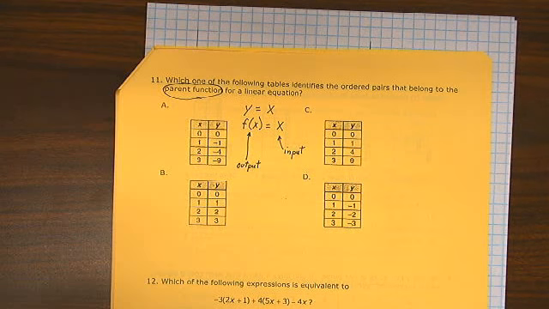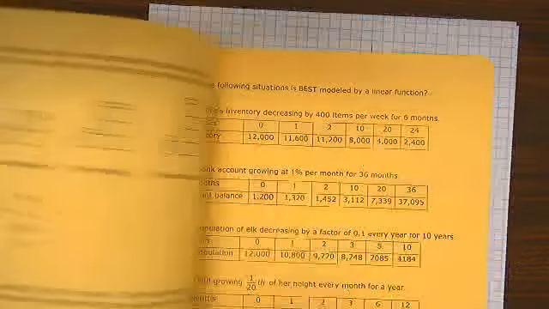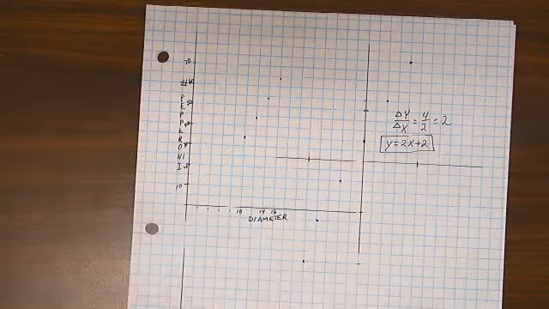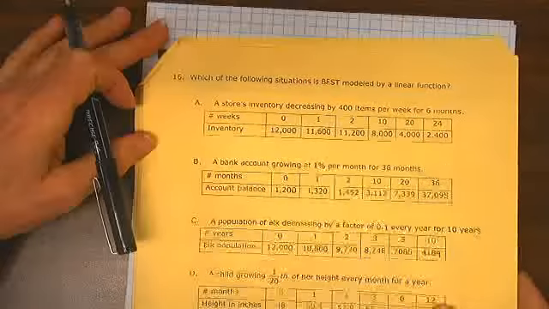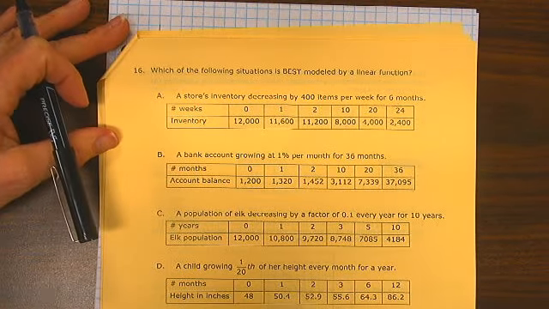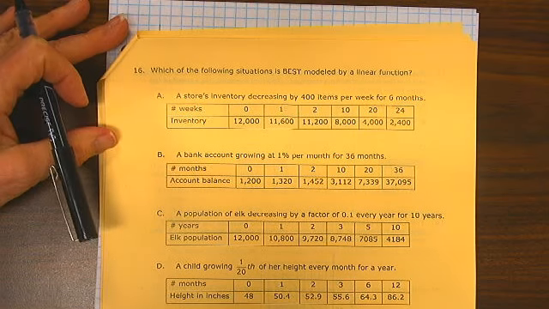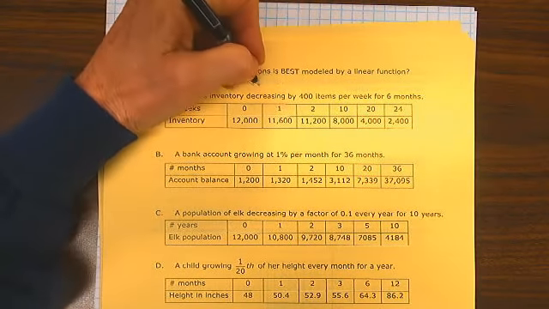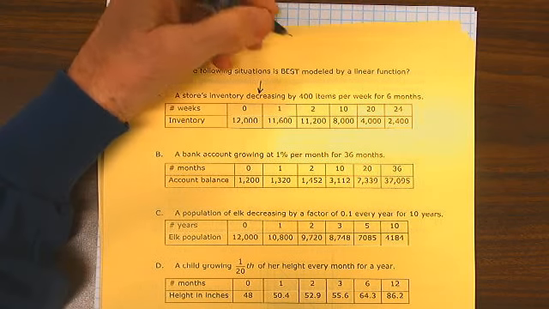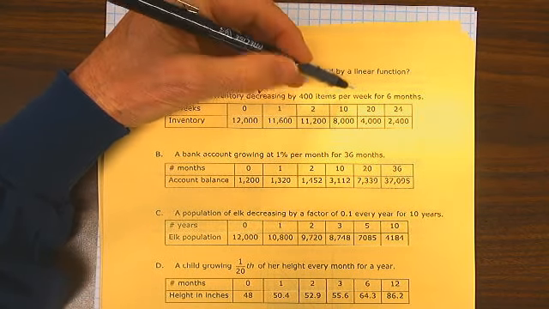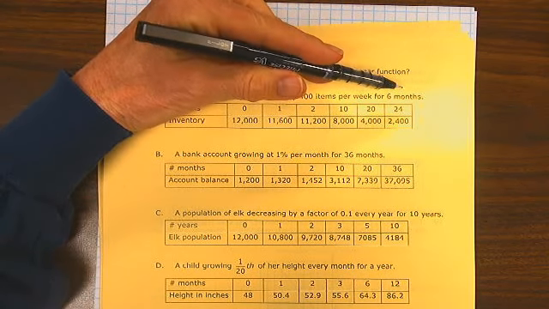On to problem 16. Which of the following is best modeled by a linear function? An inventory decreases, gets smaller by 400 items every week for 6 months.